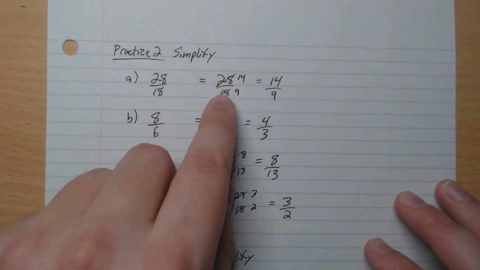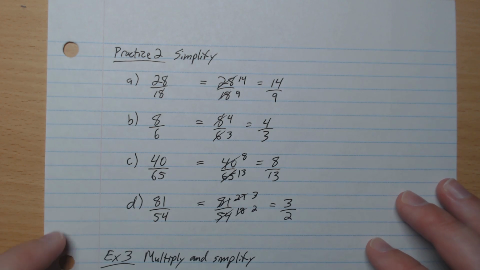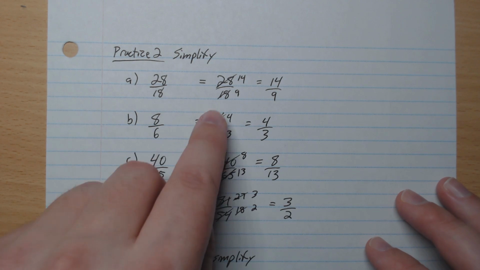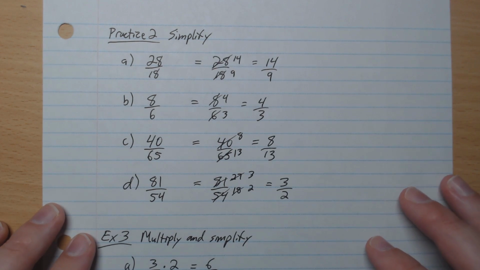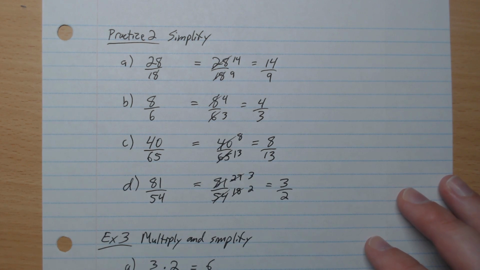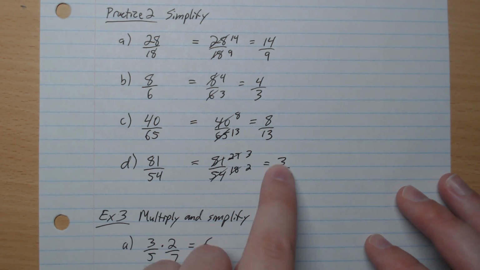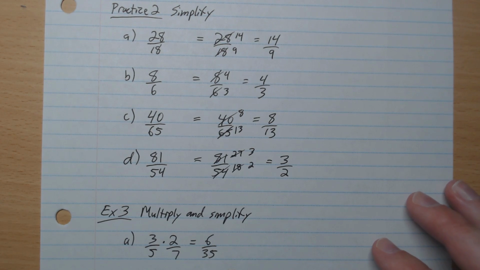Okay, we're back. So we have 2 in common here, so 14 over 9. We have 2 in common here, 4 over 3. Here we have 5 in common, 8 over 13. And here 81 over 54 reduces to 27 over 18, and that reduces to 3 over 2, like that.